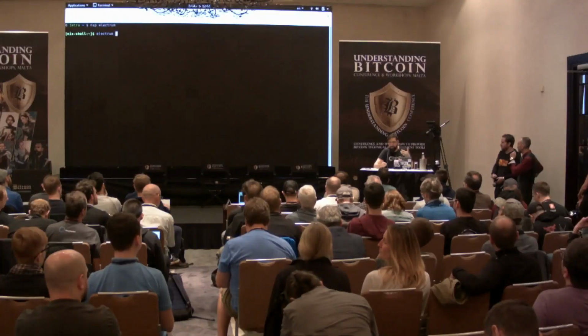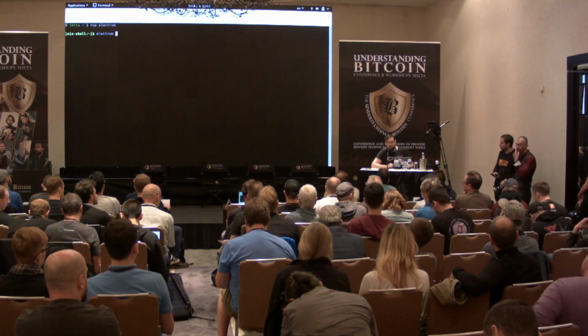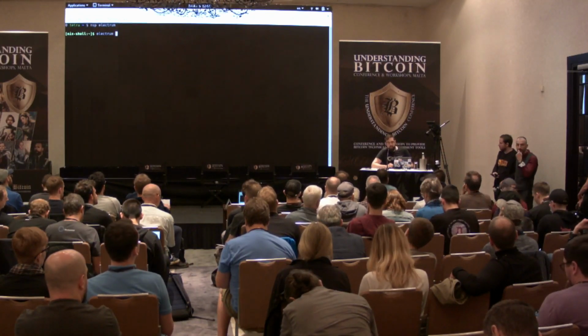So Electrum is a Python Bitcoin client running on desktop. That means Windows, Mac, and Linux. And it has some advanced features like coin selection, multisig, and so on. And we didn't want to put these very advanced features into our web wallet. So when people had demands for more experienced features, we usually told them, please use Electrum.